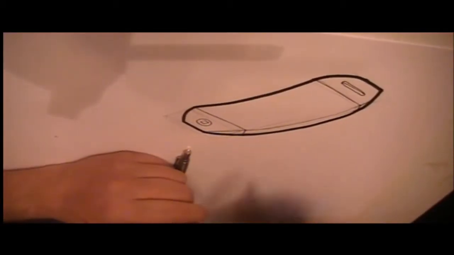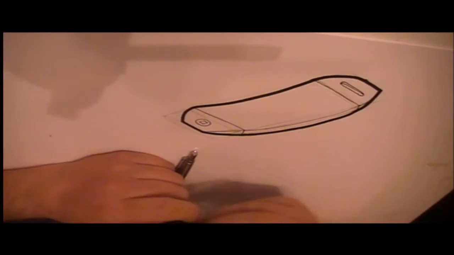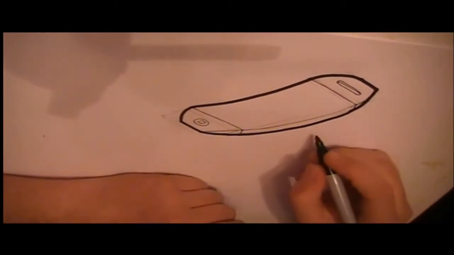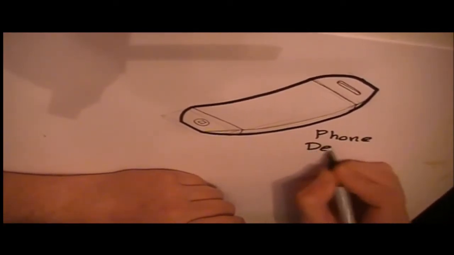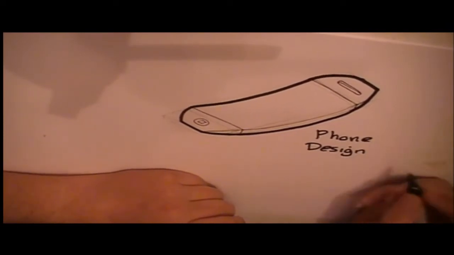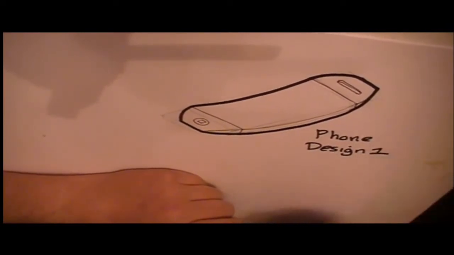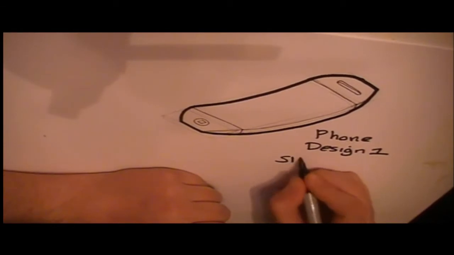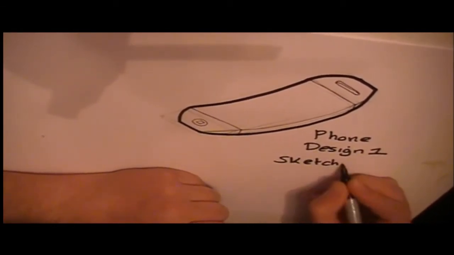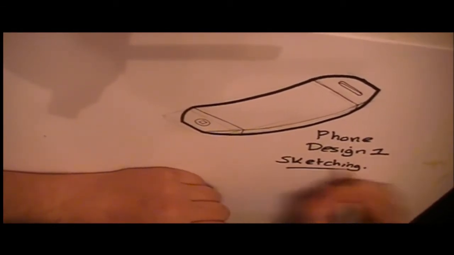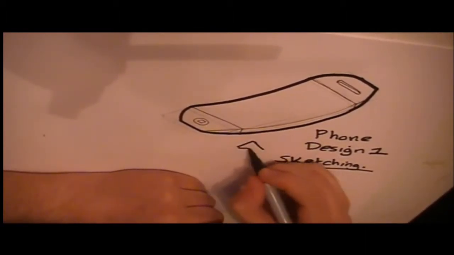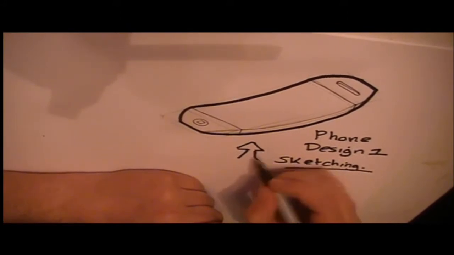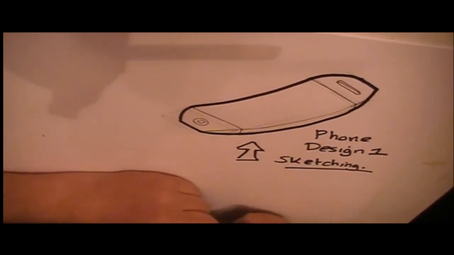Okay, so we're going to look at how we can sketch the image in front of you for a curved mobile phone based on the iPhone, of course. So we're going to take you through that. So this is phone design sketching. We're going to start by showing you how we sketch out the design, and then we'll move on and look at how we use Creo to create the image on the screen there into a fully rendered CAD representation. So let's begin.